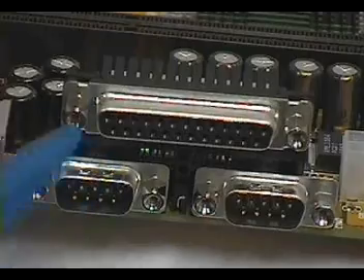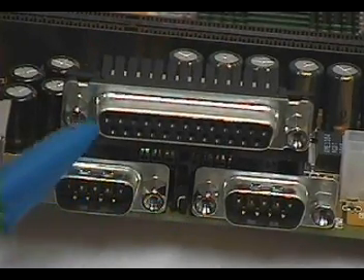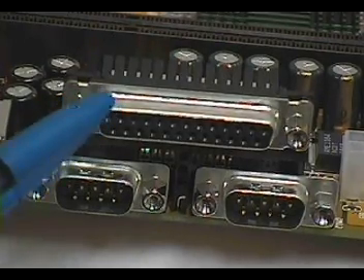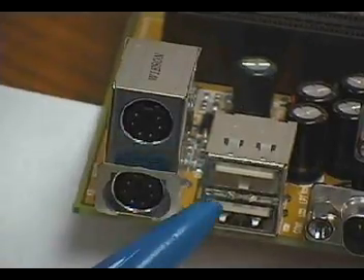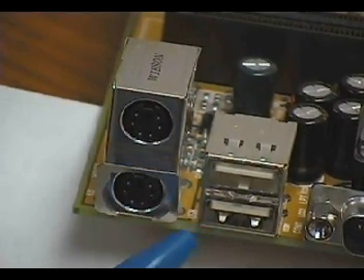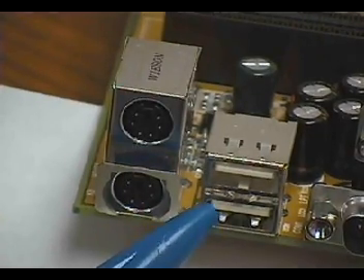These are the serial ports. If you have an external modem, it might plug in here. This is the parallel port. This is where you will plug in the printer. Here are two USB ports. These are designed for USB devices like digital cameras, scanners, and many new add-on peripherals for your PC.